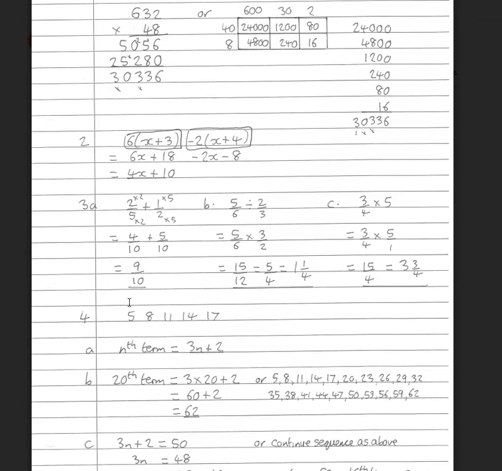Okay, well 3 times 1 makes 3, but I need the answer to be 5. And 3 times 2 makes 6, and I need the answer to be 8. So the last thing is I need to add 2. So the rule is 3n, add 2. What's n? It's the number that goes above here, the position. So here n is 4 because it's the fourth number in the sequence. If I times that by 3, that makes 12, add 2, 14. You can see it works.